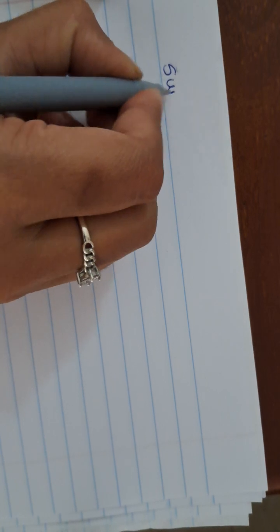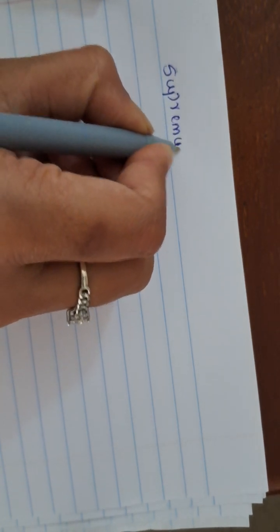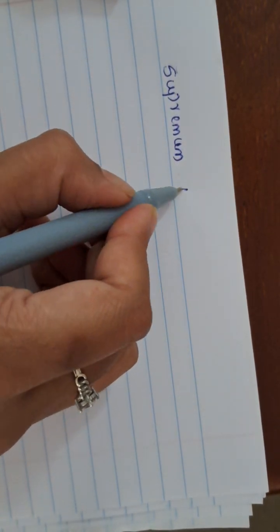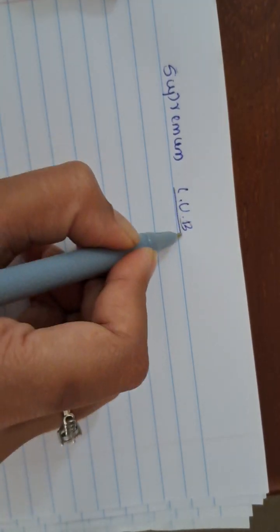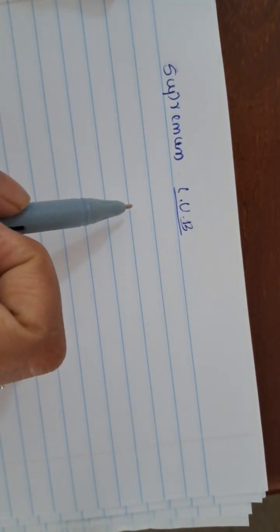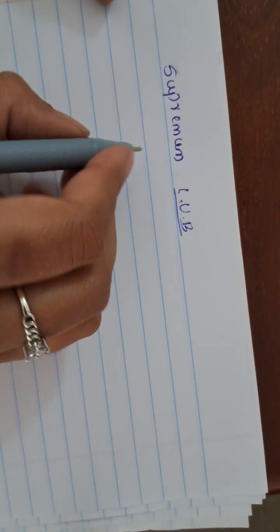Okay, now let us talk about something important, that is the supremum, also called the least upper bound, LUB. So we know that if S is a subset of the real numbers, and S is bounded above.